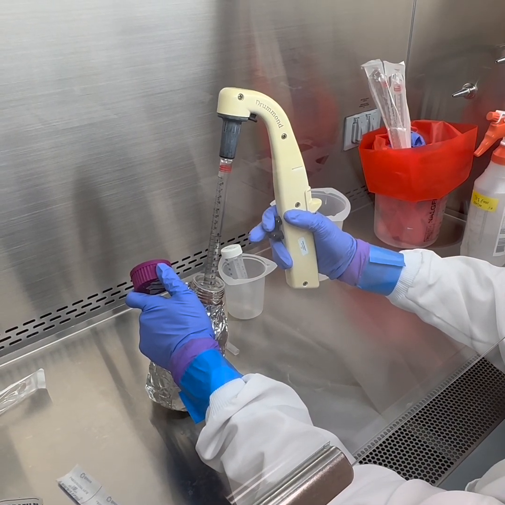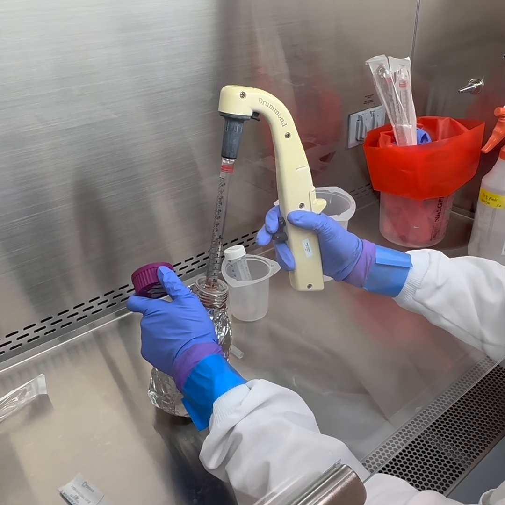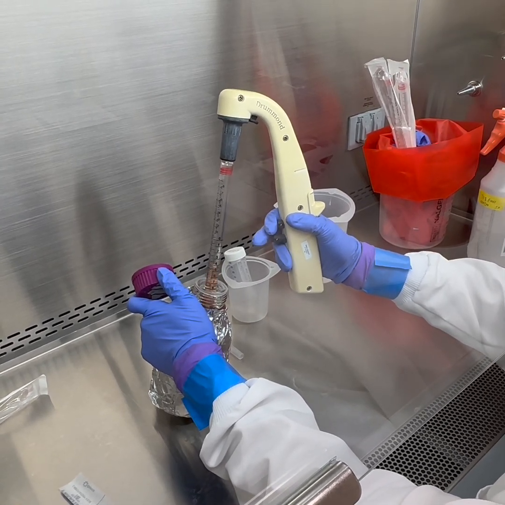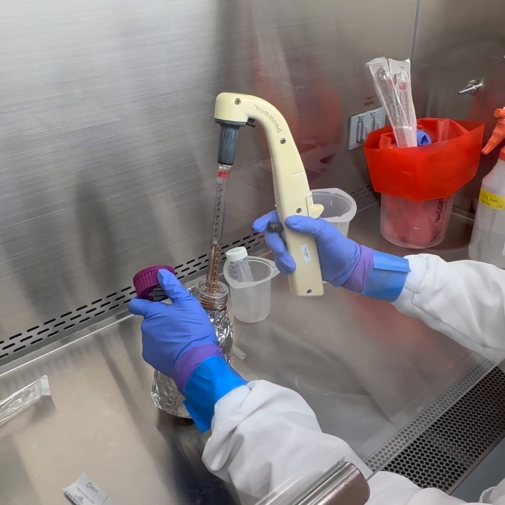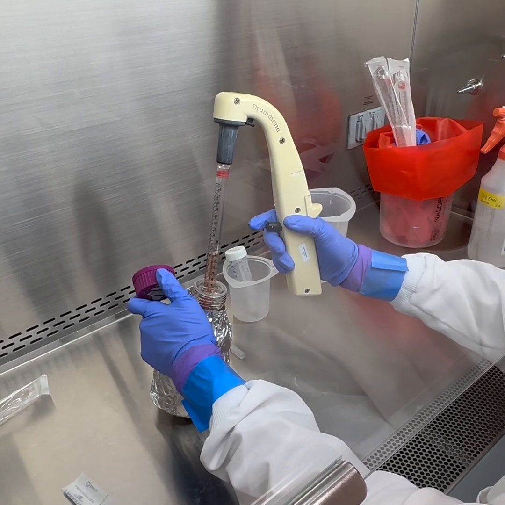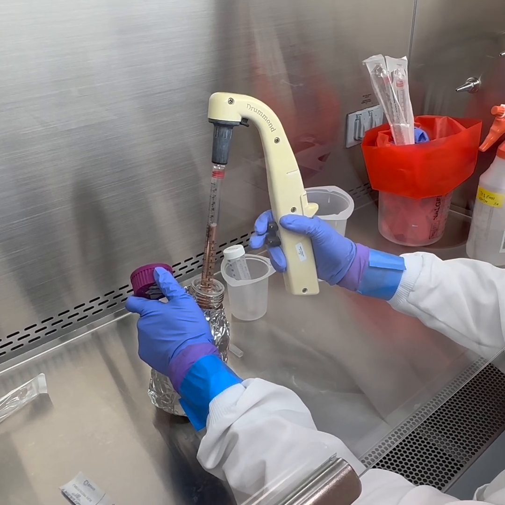So I'm just going to mix this a little bit. I don't know if anything settles in this. We have it covered with tin foil because it's light sensitive, so make sure to keep it out of the light. So I'm just going to do about 30.